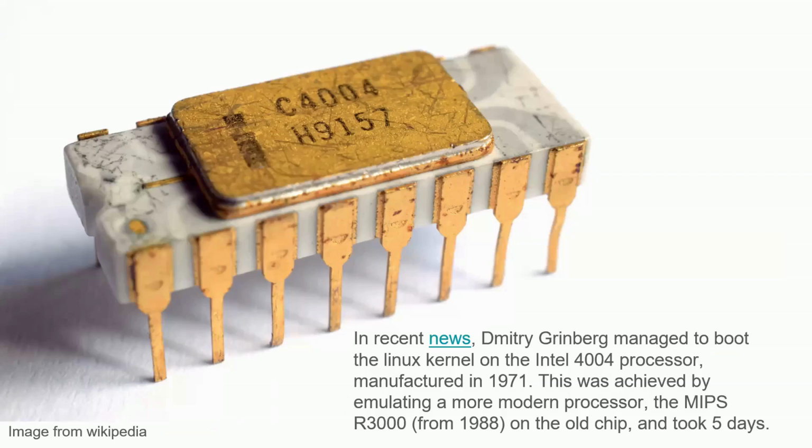Interestingly, that chip was really basic and did not have the low-level instruction that would allow him to boot the Linux kernel. So what he did is that he emulated another chip, the R3000, that actually came out in 1988. So he emulated a processor from '88 on a chip from '71 to run 2024 software.